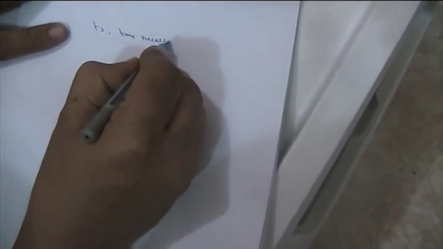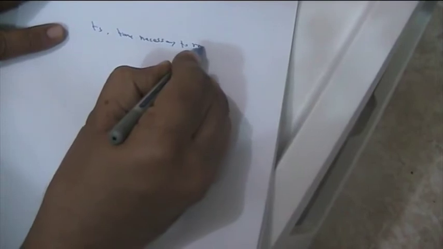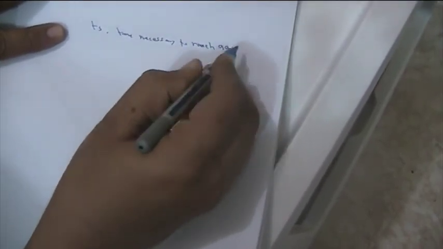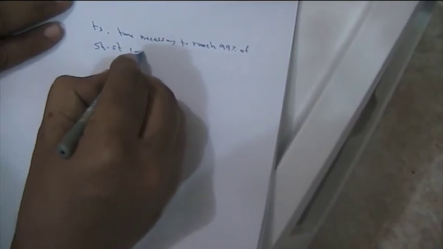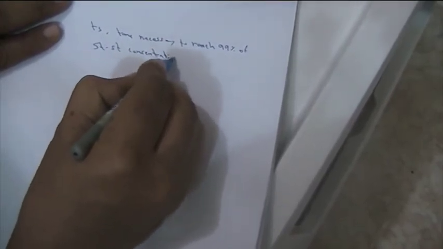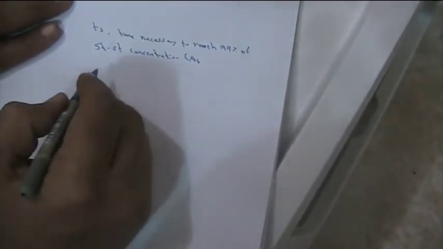Now let us define something known as Ts, which is the time necessary to reach 99% of steady state concentration, which will be CAS.